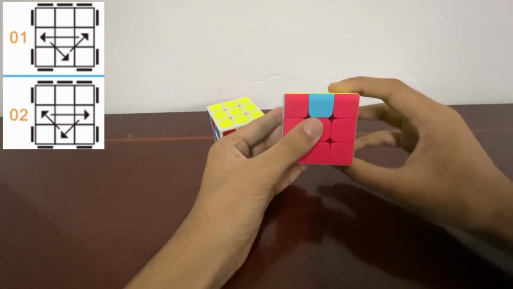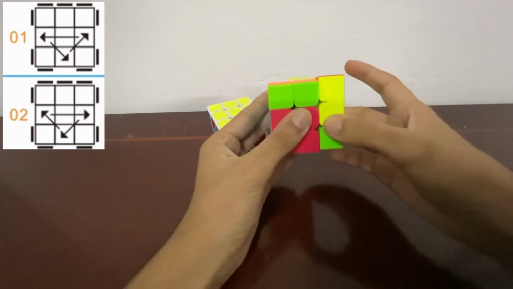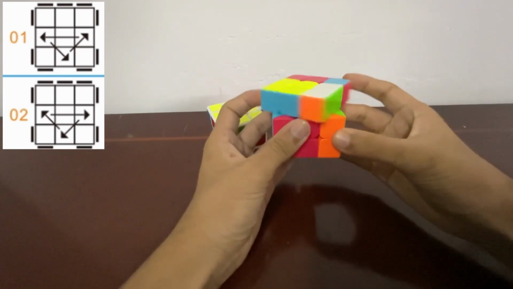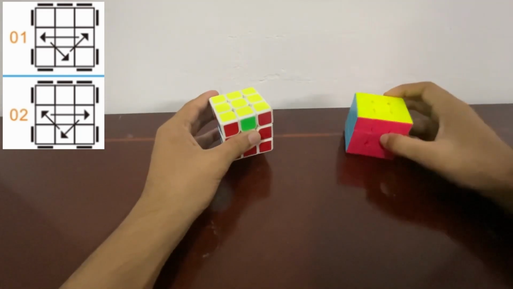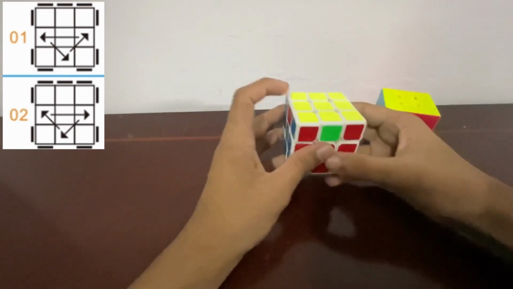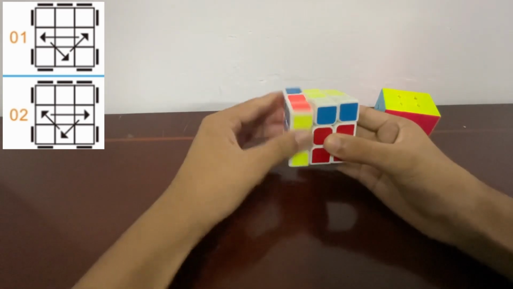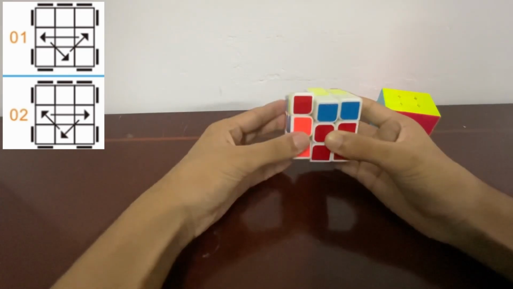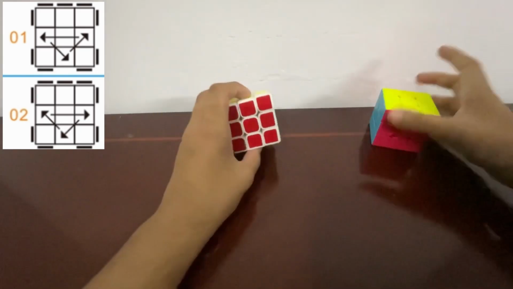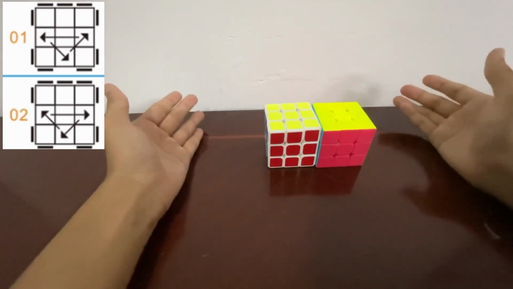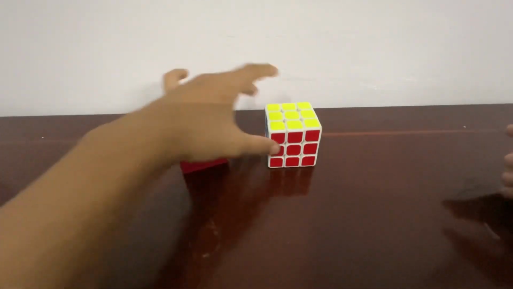Let's use it. This is how it goes. That's it. So this is the right version of the first algorithm. And then this is the left version. Voila. So this is how you do the first 2 algorithms of our first PLL. So this is going to be the PLL1, and this is going to be the PLL2.